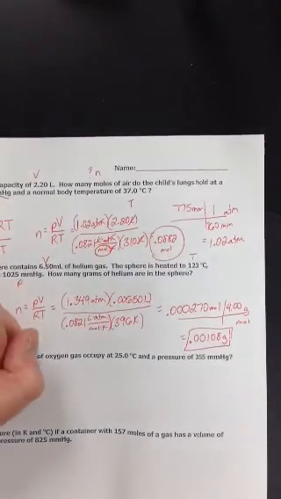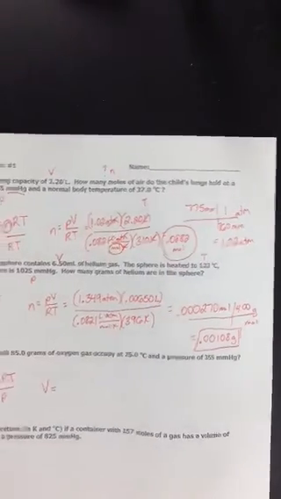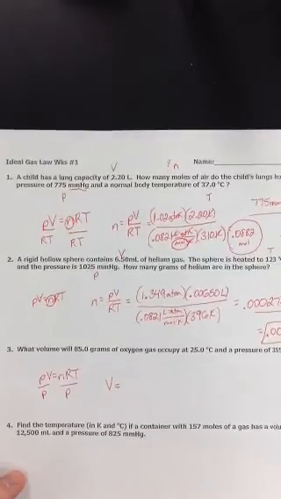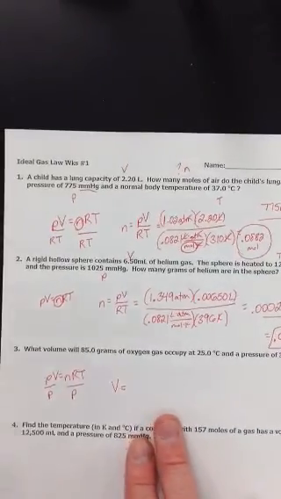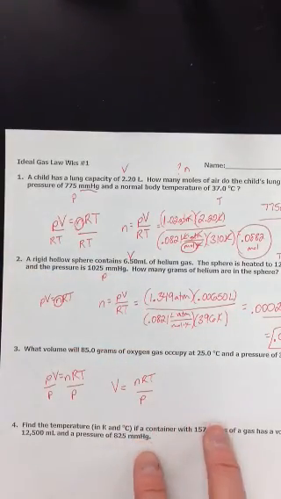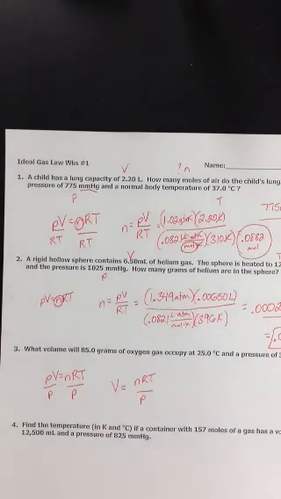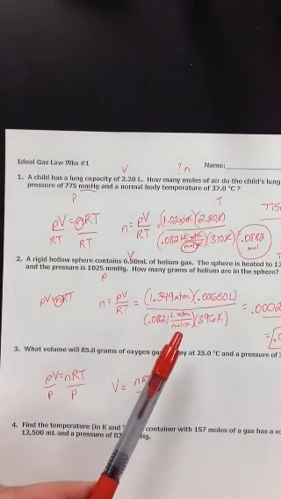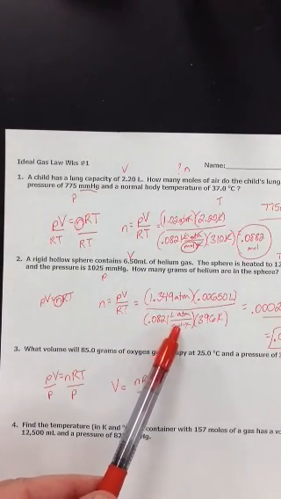And so my equation for number 3, without working out all the math, when I rearrange it, will look like this: volume equals nRT over P. So I like to rearrange those equations before I plug in values. And then again, just make sure your units agree with the units for R. Make sure these are our units right here.